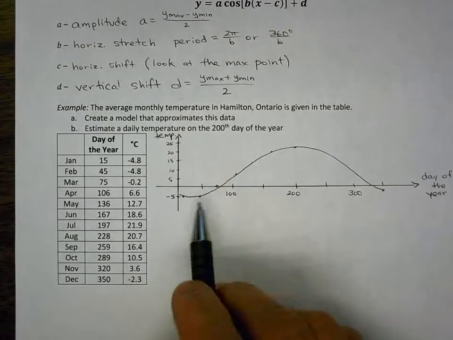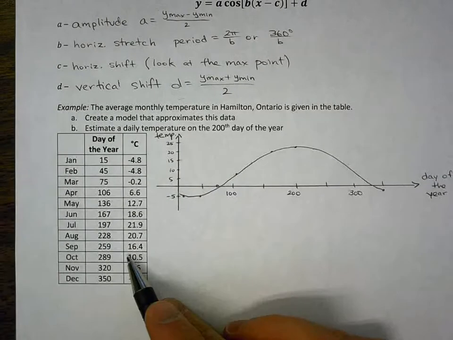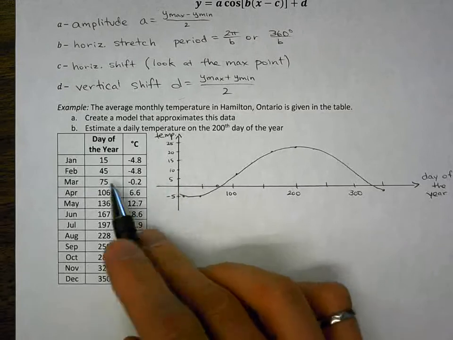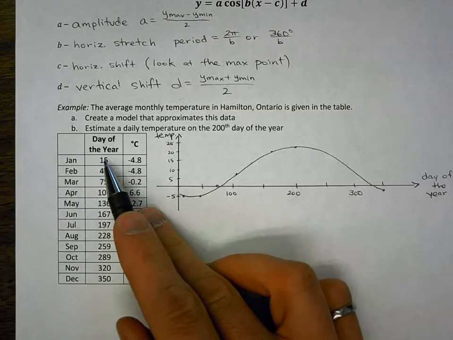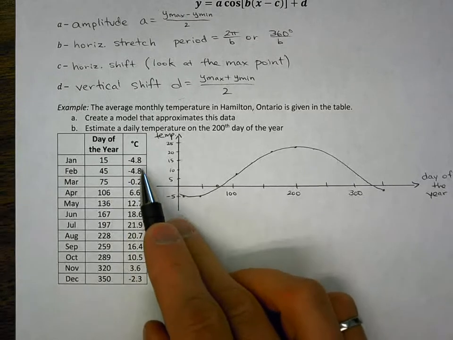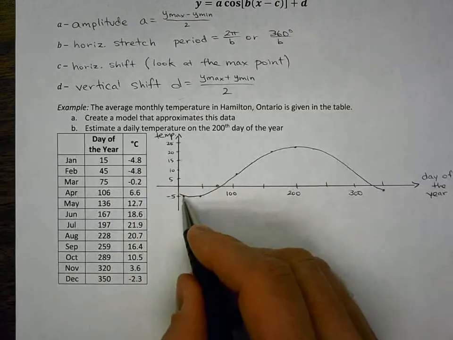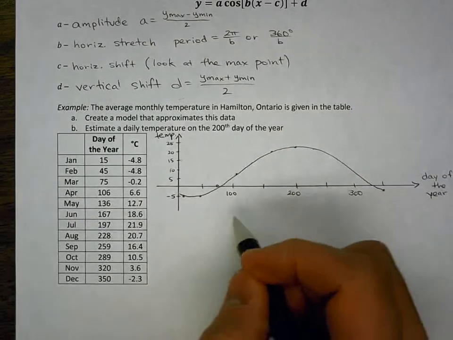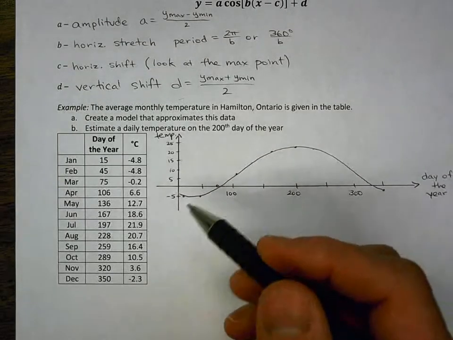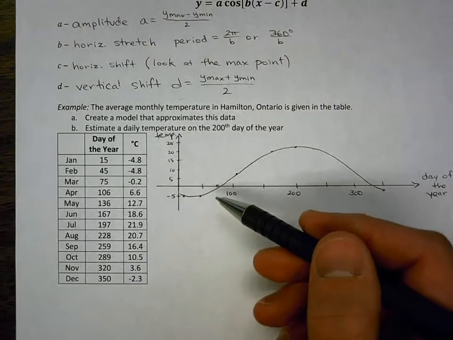Now, one thing to note right away is that the data isn't going to be perfect. I mean, it's not a perfect sine wave. We can see that right here. January 15th and February, middle of January, middle of February, it's the same temperature. Maybe it drops lower. I'm not sure. But there is kind of an understanding that in the real world, when you're making a model, the model's not going to be perfect. And that's okay.